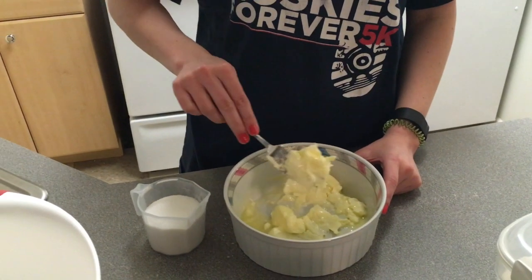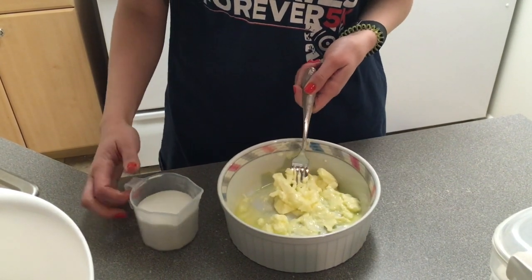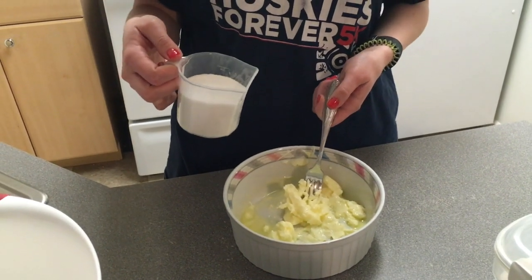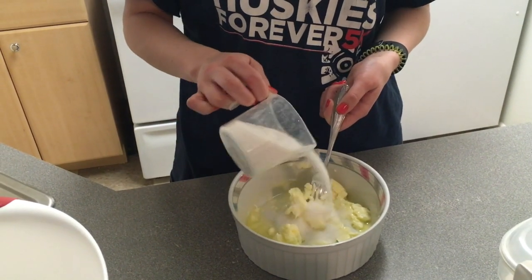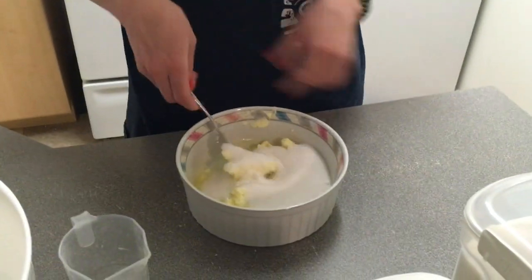Alright, so now my roommate is going to help me by creaming together the butter and sugar. So she's going to add 3/4 cups of sugar into our 1/2 cup of butter, which is actually a stick, and she's going to cream it together.